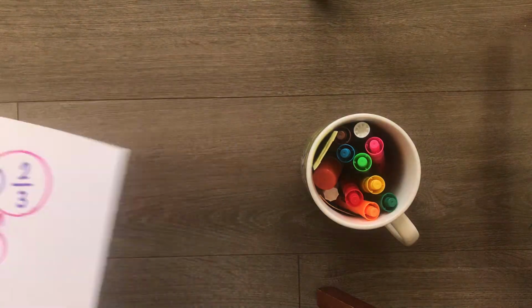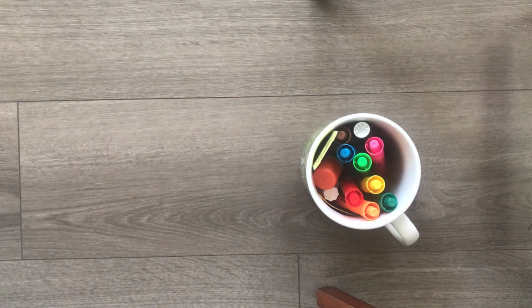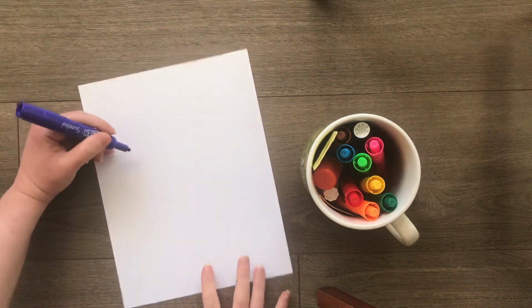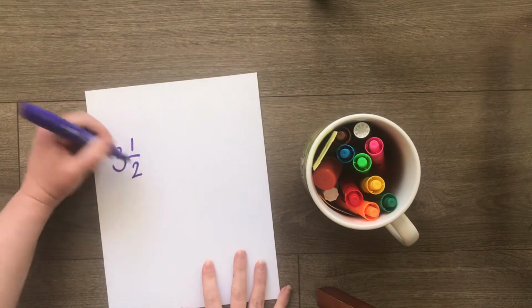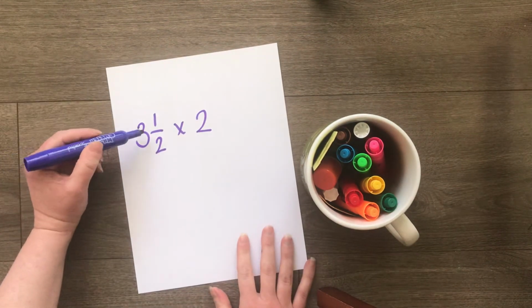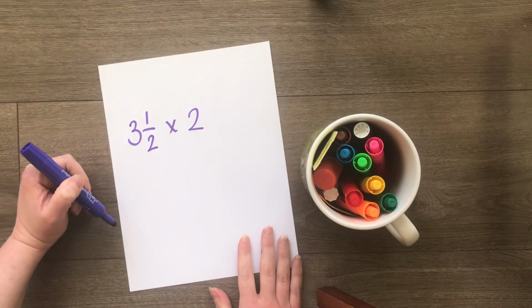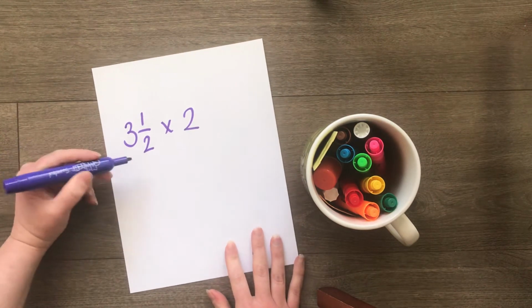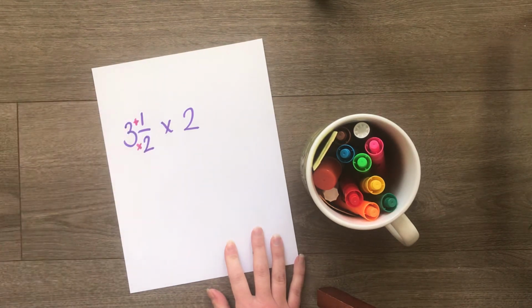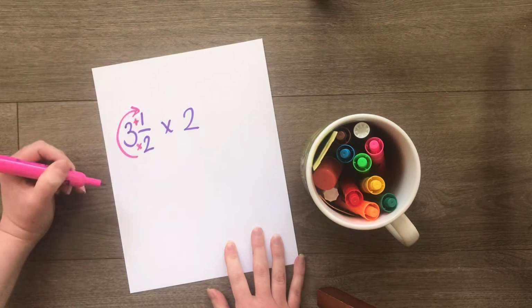Let's multiply another mixed number. Let me consult my manual real fast. We'll do another one. Let's do 3 1/2 times 2. So remember, both of these numbers need to be converted into improper fractions. So I'm going to change my mixed number and turn it into an improper fraction.